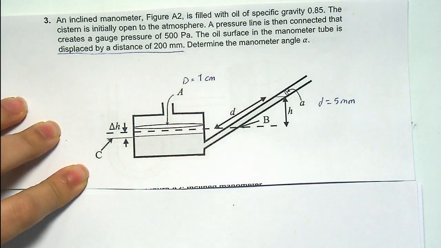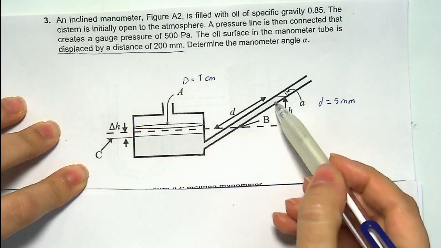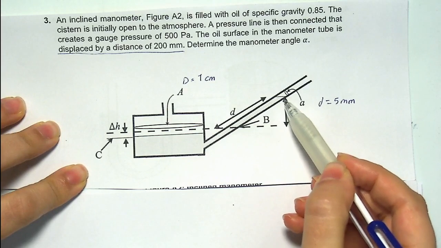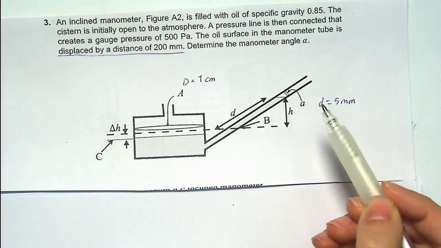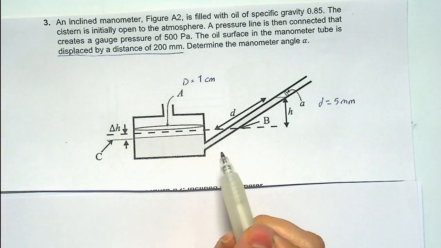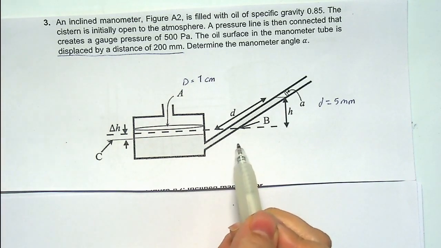Because we are increasing the pressure, the height of the liquid in the side pipe is increasing. The amount of the liquid that has been displaced in the cylinder has gone to the pipe, and the height of the liquid in the pipe has increased.